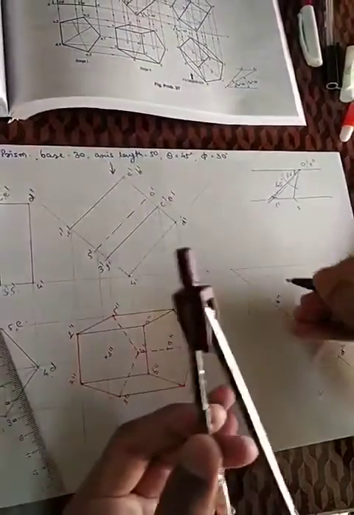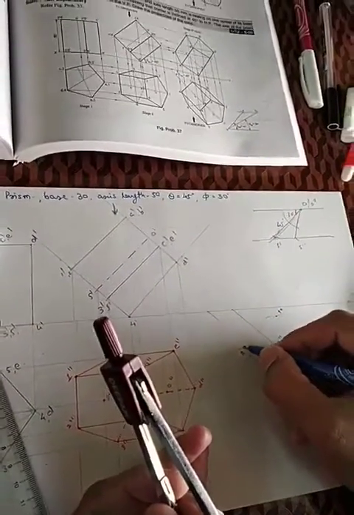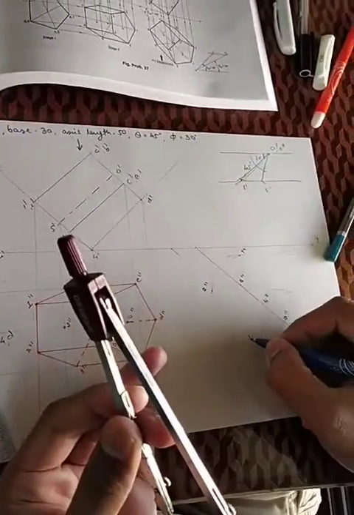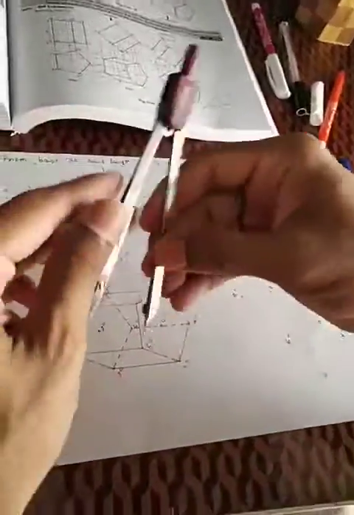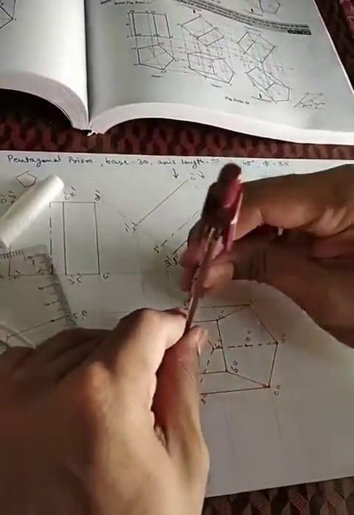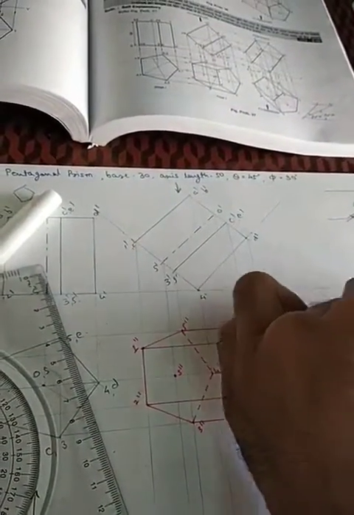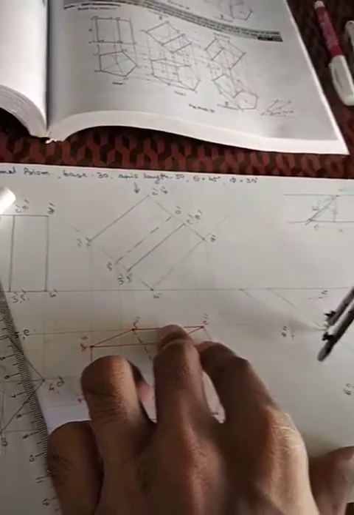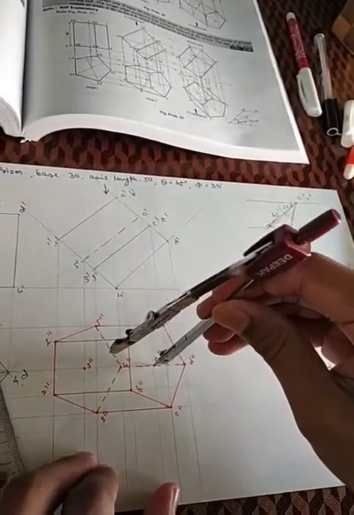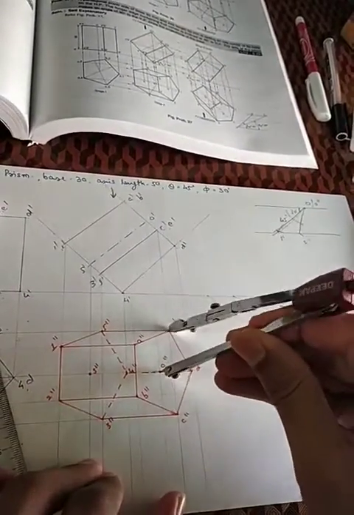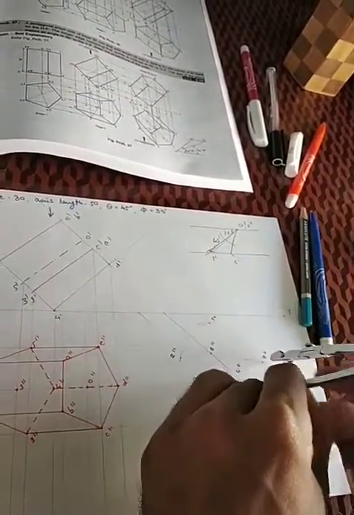So I got 4 points as 1 double dash, this will be my 2 double dash, this will be my B double dash, and this will be my A double dash. Now I have to find this point S2, 5 and 3. So from S2, draw the arc of 5 and 3, right? Similarly, I have taken S2 phi, so O to E will be same. So O2, draw the arc of O to E also.